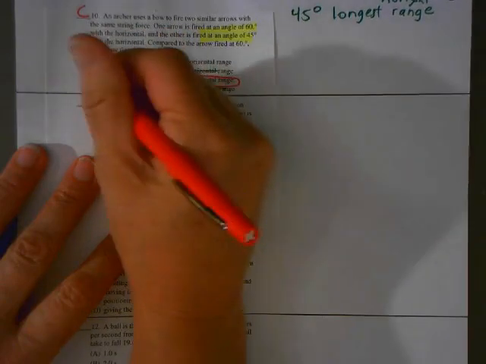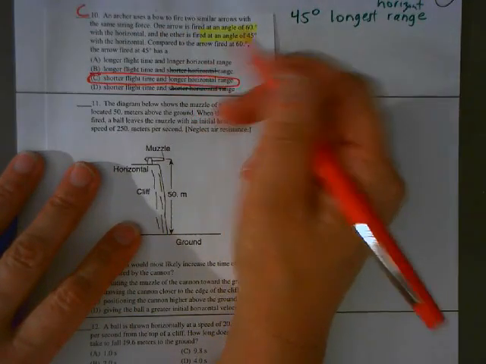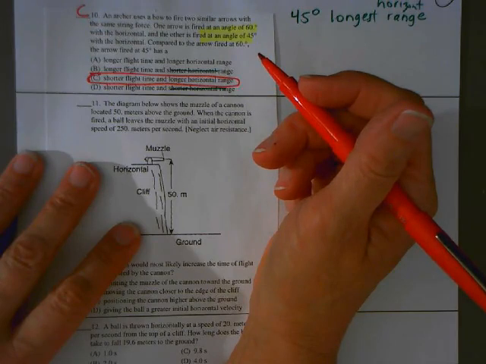So all we do is think about, as we increase the angle, the time in the air is also going to increase.